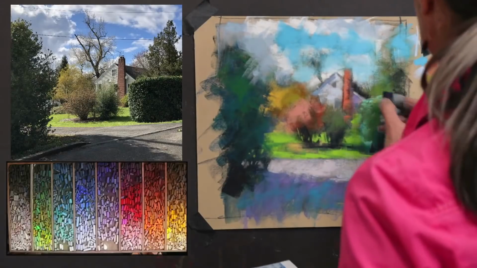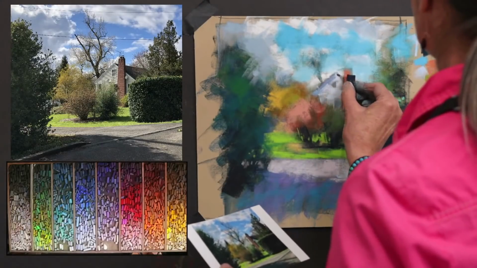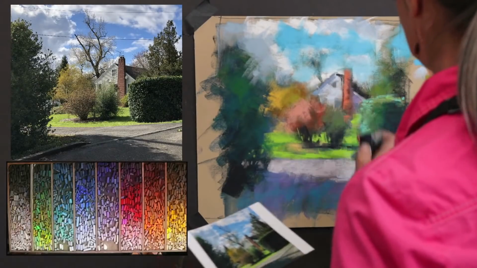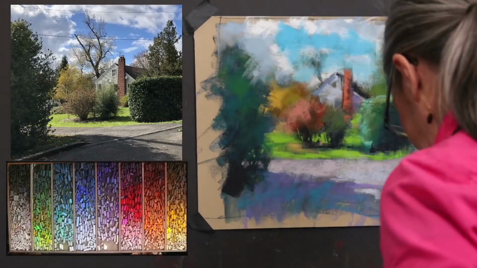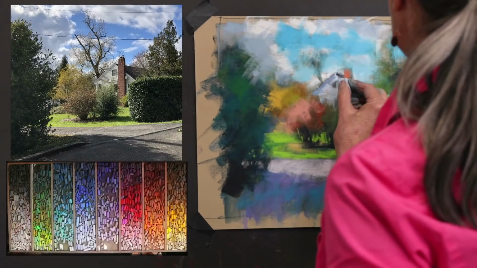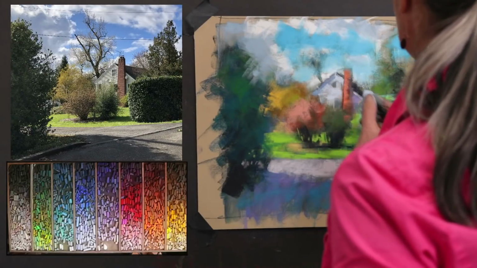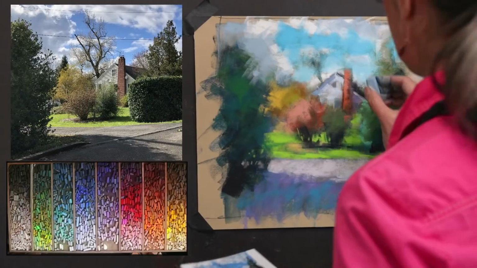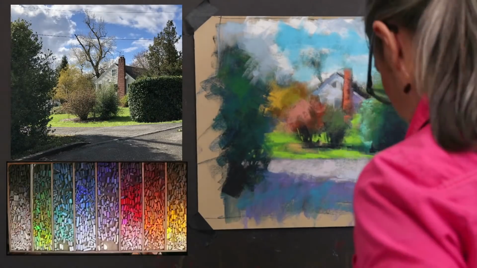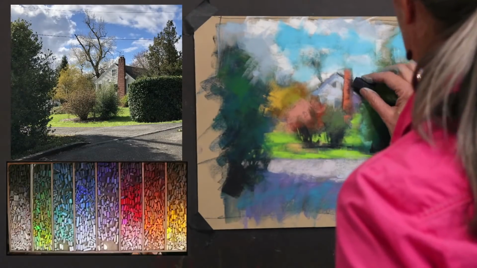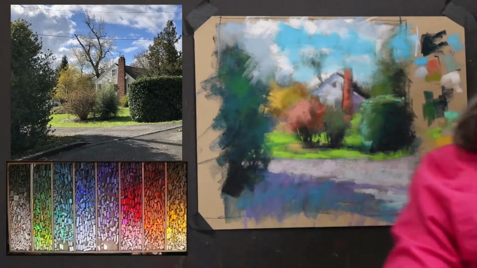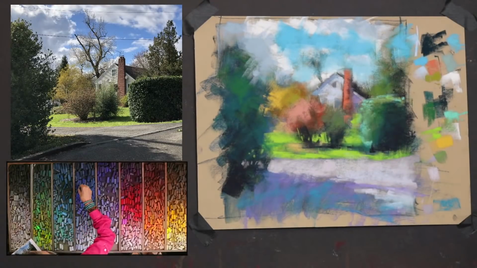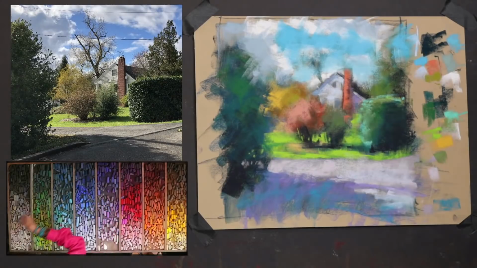Now I want to clean up my roof line. Oops, I don't want to get it too much. I went in there and messed that up. I got to clean it up. Oh, I'm going to switch to a different stick. This one.